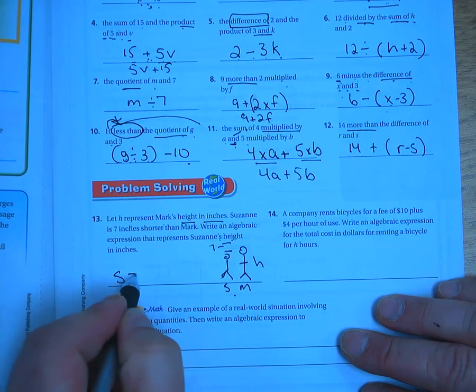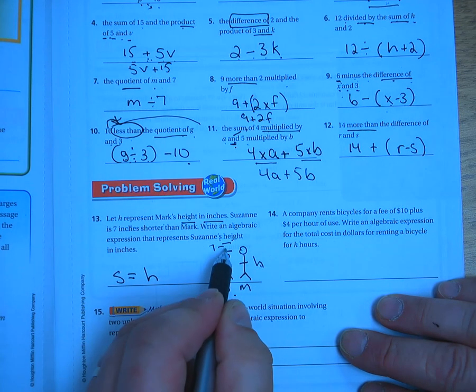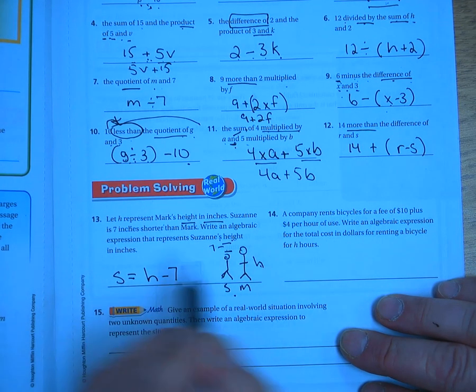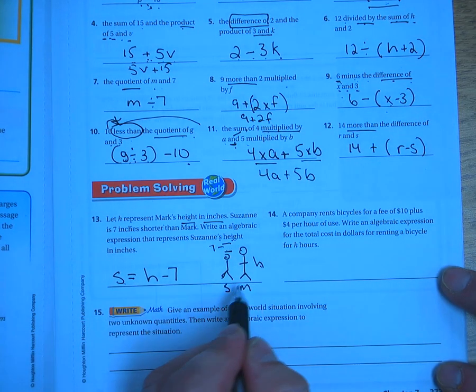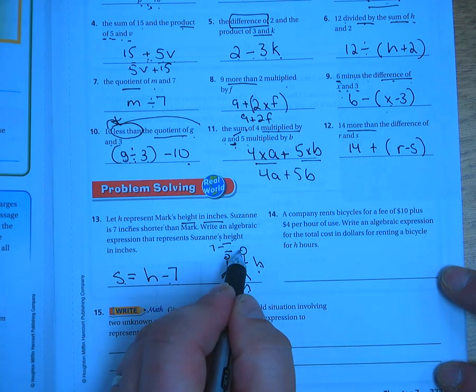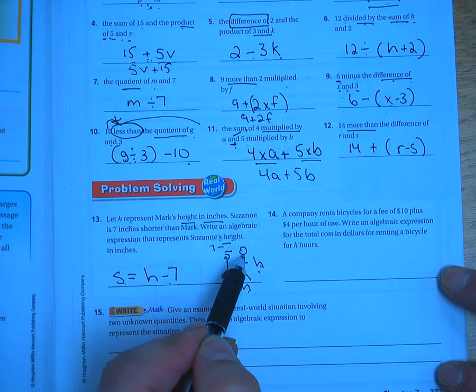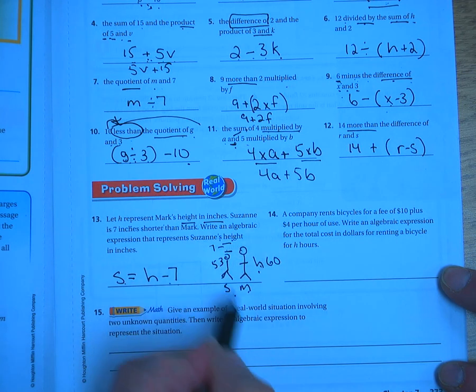So Suzanne equals, well, if I took Mark, it would be his height minus 7. Suzanne equals Mark's height minus 7, because I would take Mark. If Mark was 60, she would be 53.